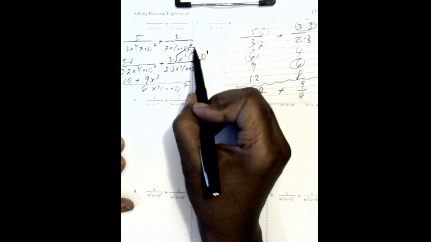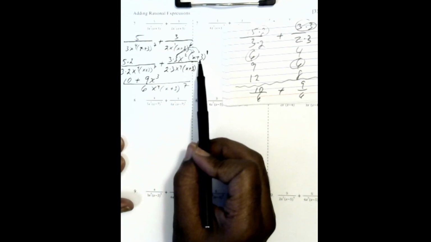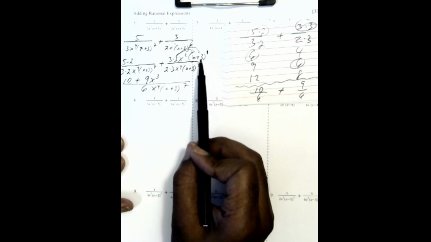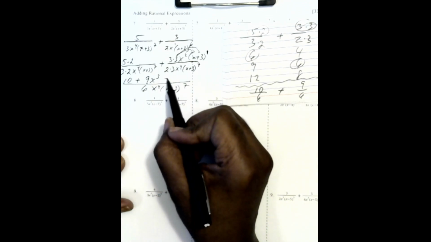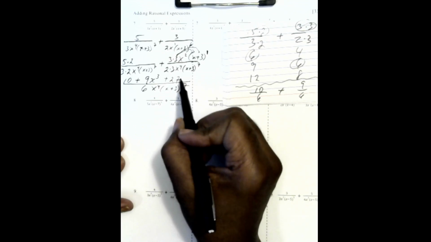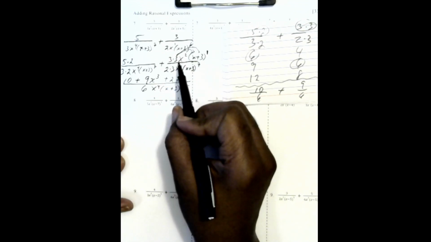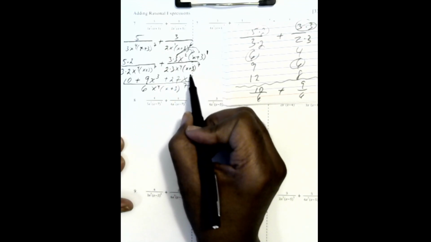Another distribution. Let's go to the 3. We have 3 times x squared times 3. Okay, 3 times 3 times 3. I know that's 9 times 3 is 27. So that's going to be a 27 and then x squared. So plus 27 from 3 times 3 times 3, x squared. And we're finished.